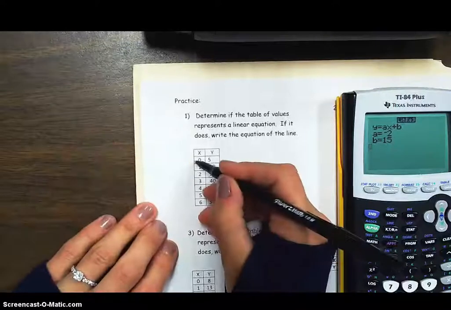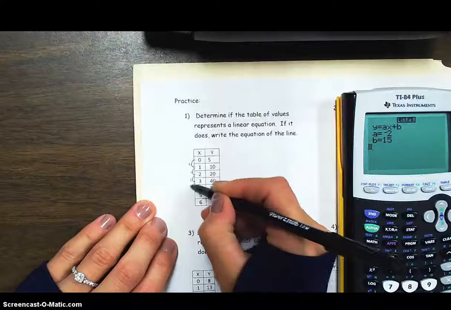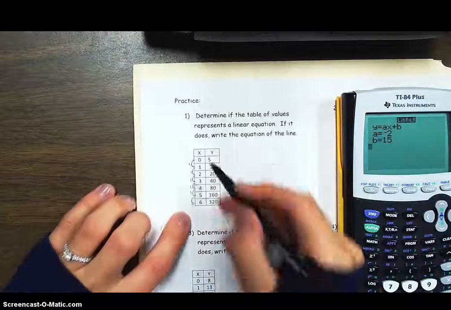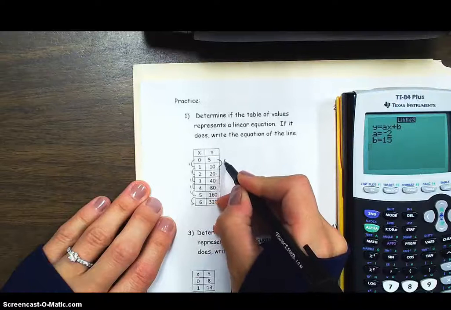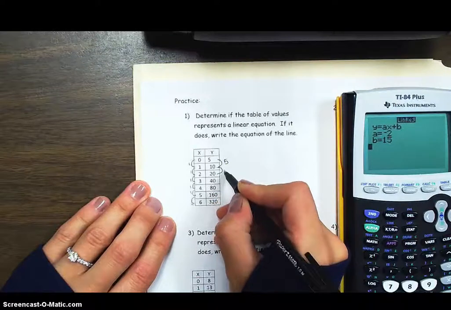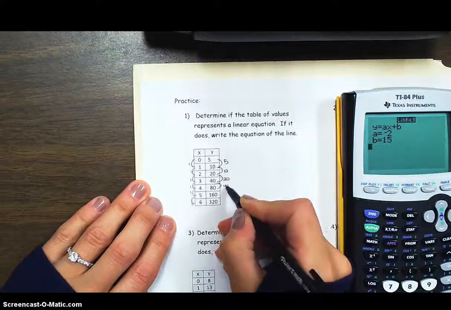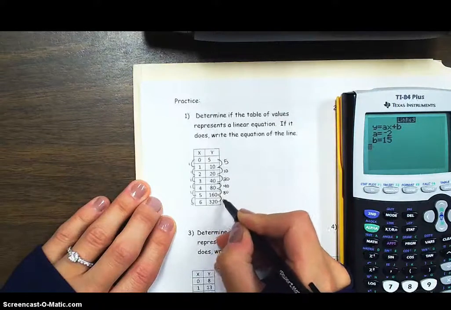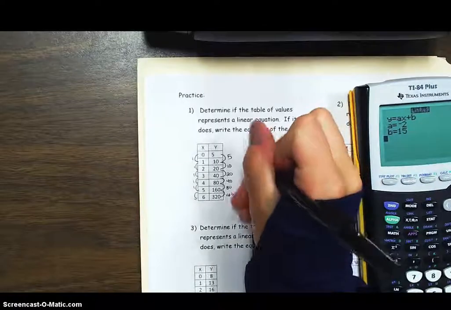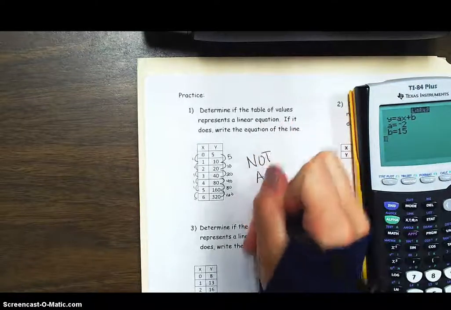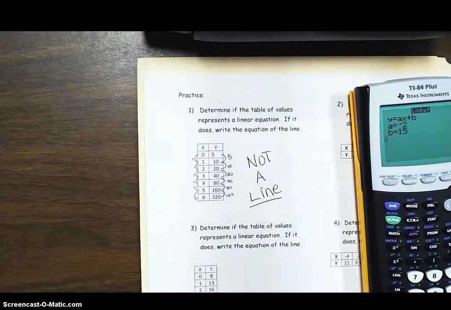So let's take a look at our x's. We're going up by 1, 1, 1, 1, 1, and 1. So our x's are good. Now let's take a look at the y's. We're going up by 5. Here we're going up by 10. Here we're going up by, oh no. Is this constant? No, these numbers are all different. So this is not a constant rate of change. So this is not a line. It does not have a constant rate of change.